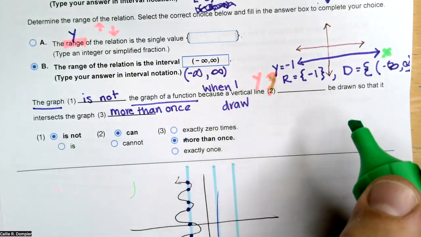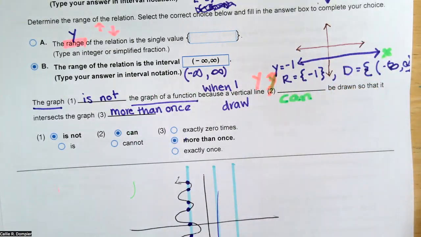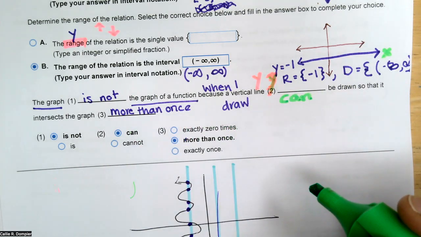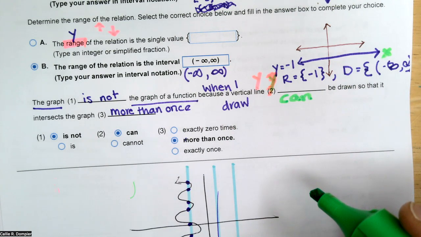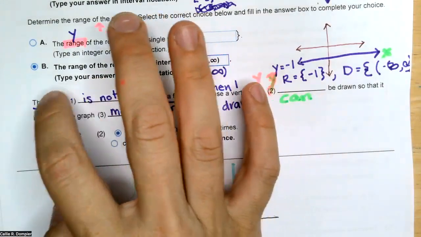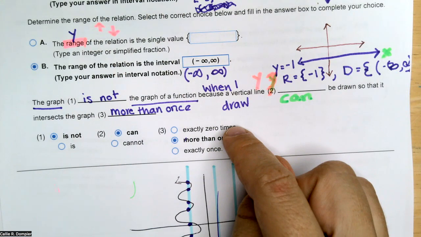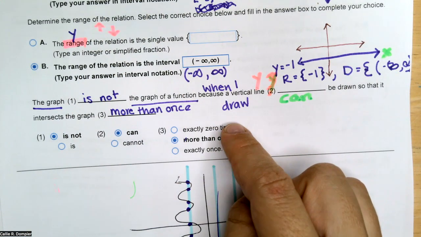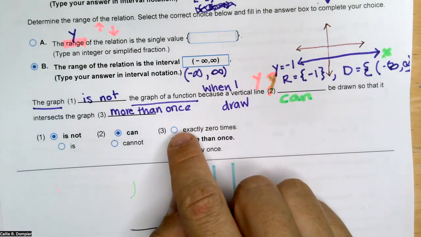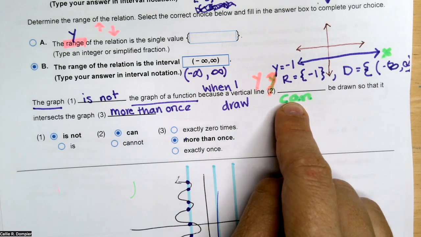When a vertical line can be drawn so that it intersects the graph more than once, right? So the graph is not the graph of a function. I know it's not a function because which one of these is the most true about something that is not a function, right? If it's not a function, it's more than once, and then come back up to can. Okay.